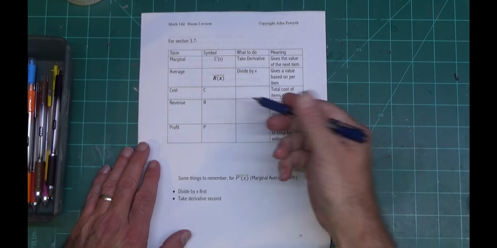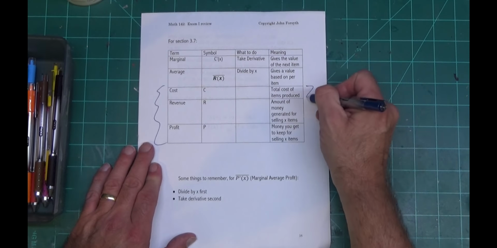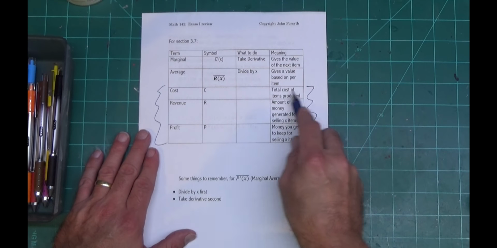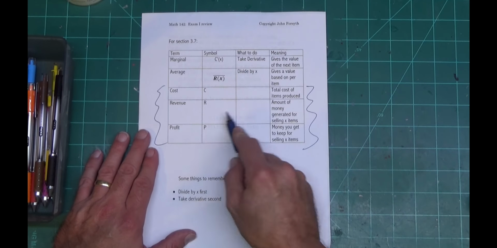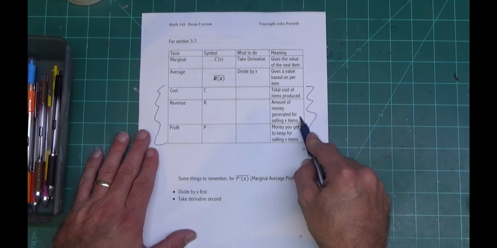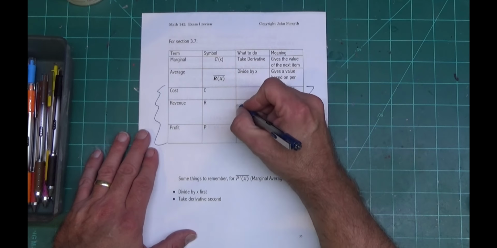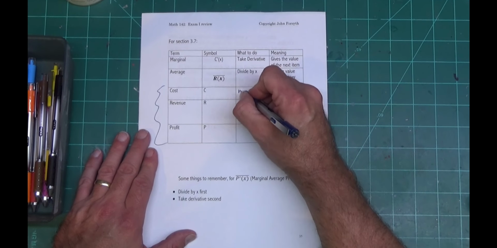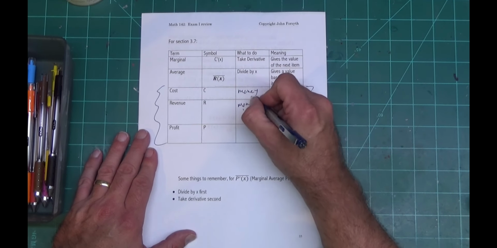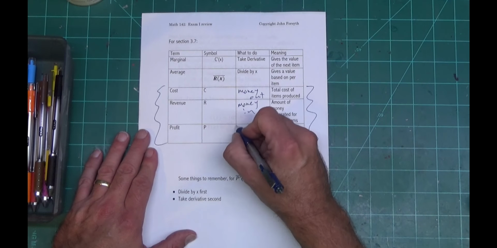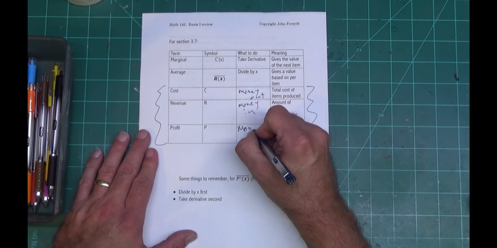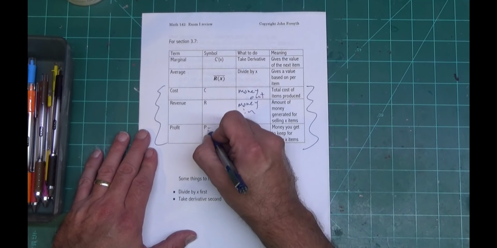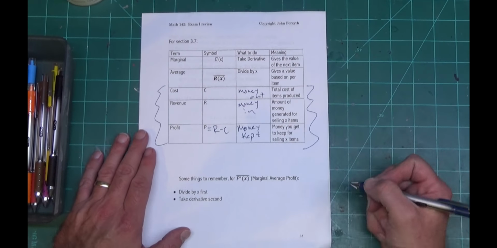Now, down here at the bottom, it's just going over a review of what you should have learned already in other classes. But if you don't remember, cost is the cost of produced items. Revenue is the amount of money generated by selling items. In other words, this is money in. This is money out. And profit's money kept.